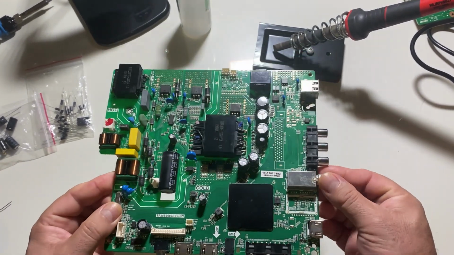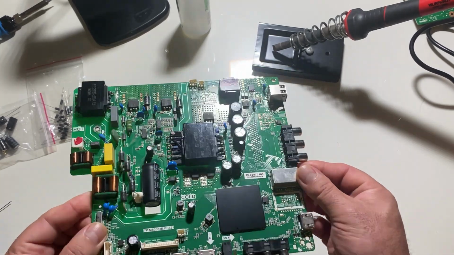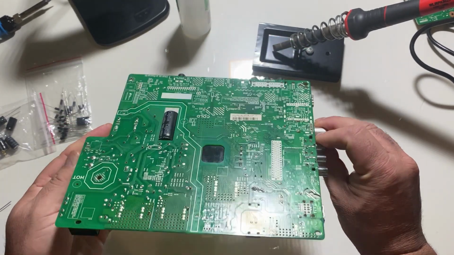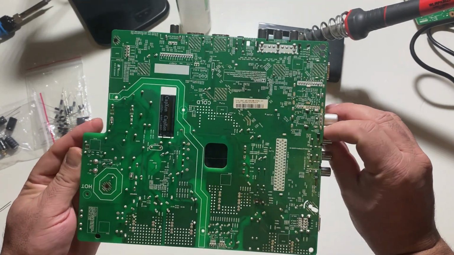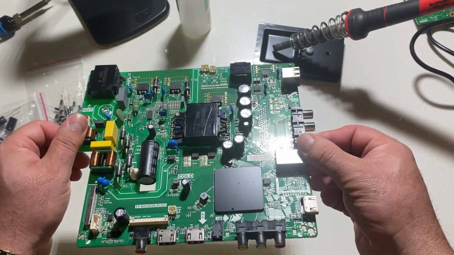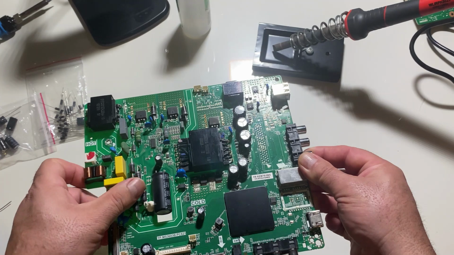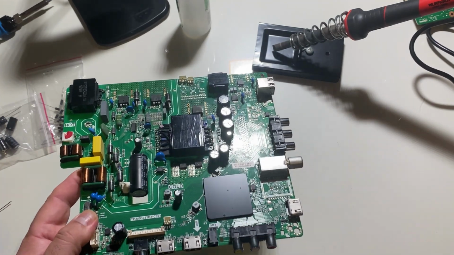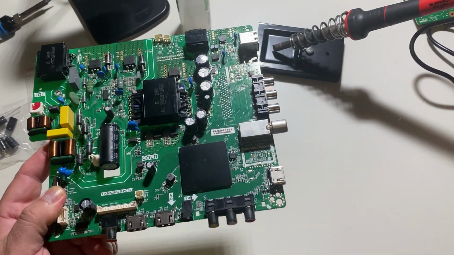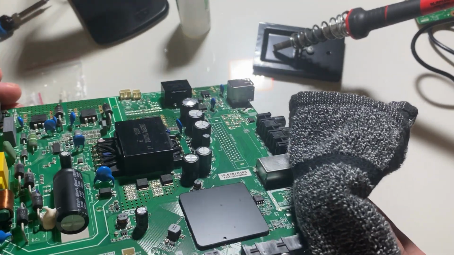Okay, looking at the board here, I don't see anything black or burnt. But what I could point out is this capacitor here.